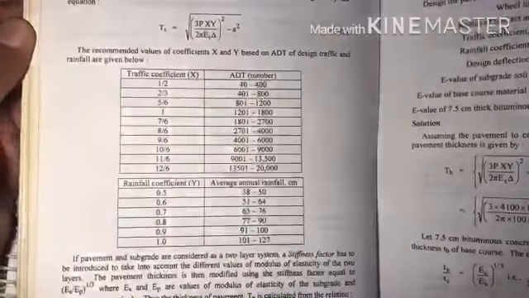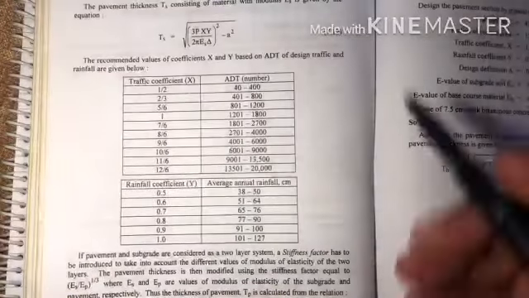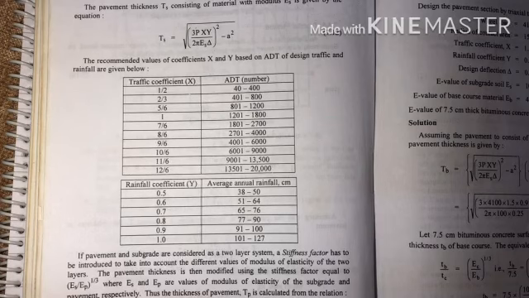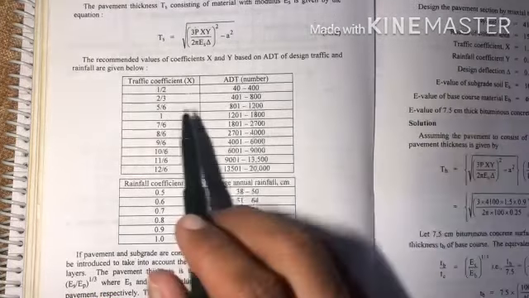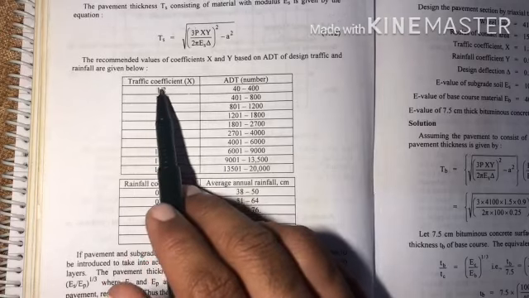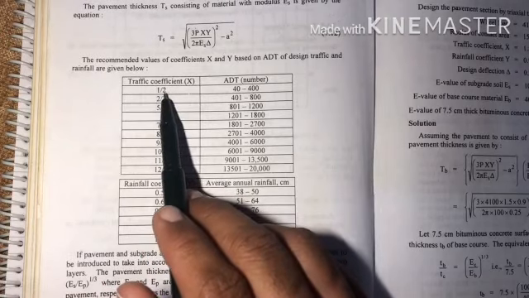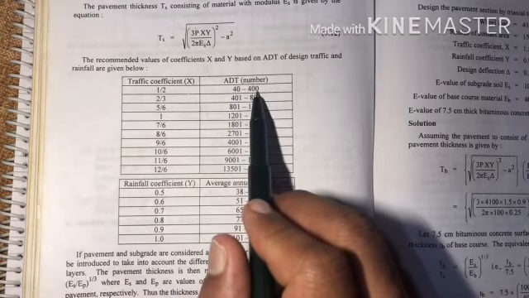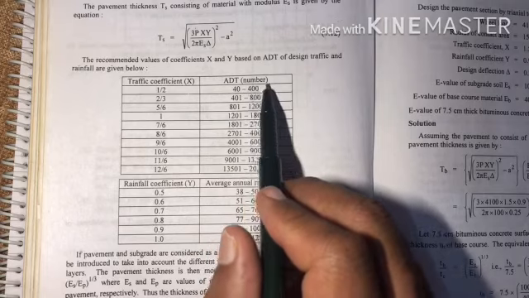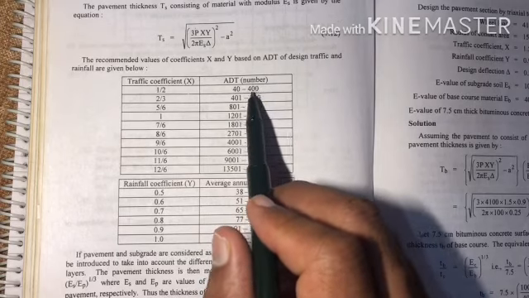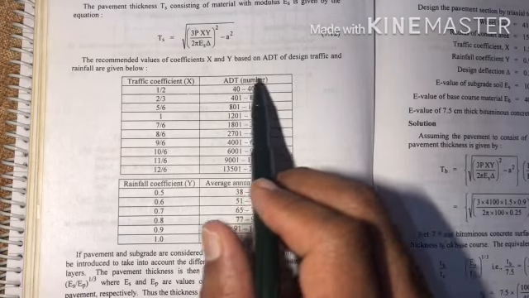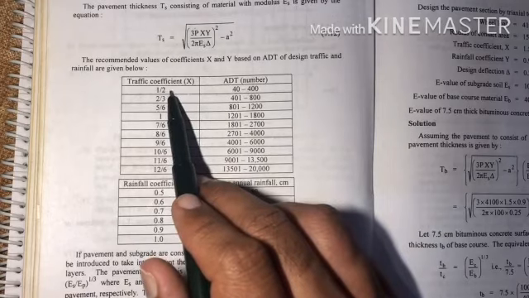We can see over here the recommended values of coefficients x and y are based on average daily traffic of design traffic and rainfall data. Let us see. If we need to consider a traffic coefficient as 0.5 or 1 by 2, our average daily traffic in numbers is 40 to 400. For example, if the average daily traffic on the road is between 40 to 400, then the x value we need to consider is 1 by 2.